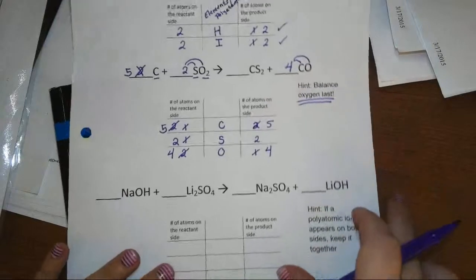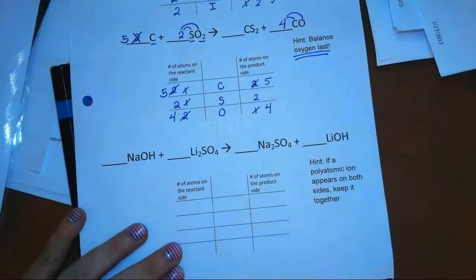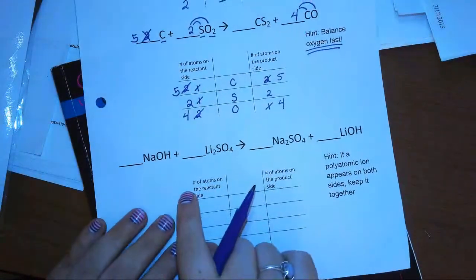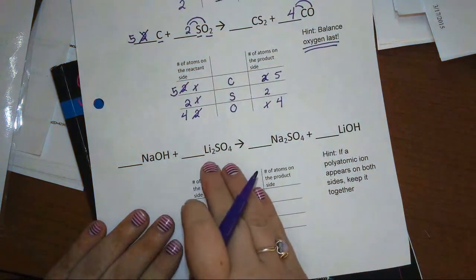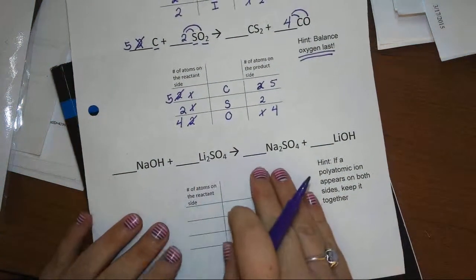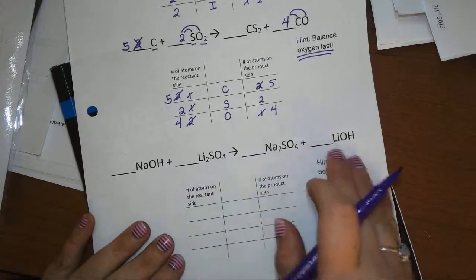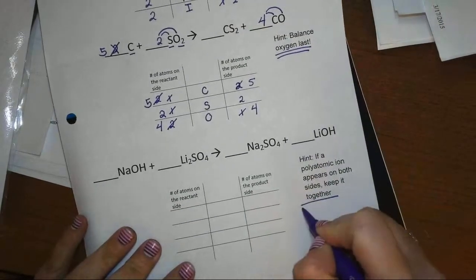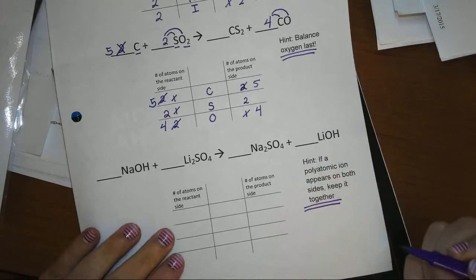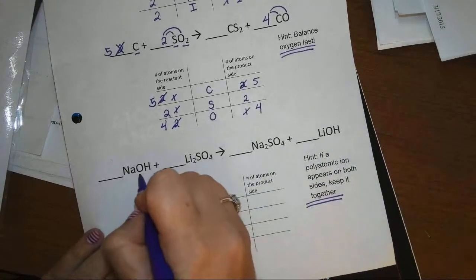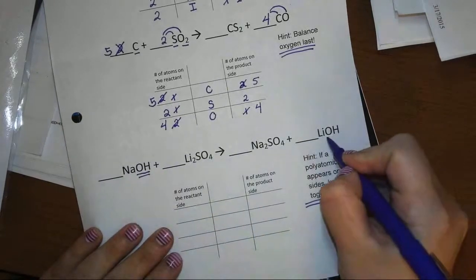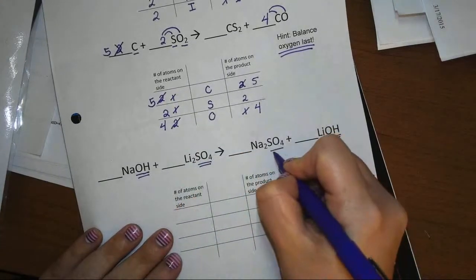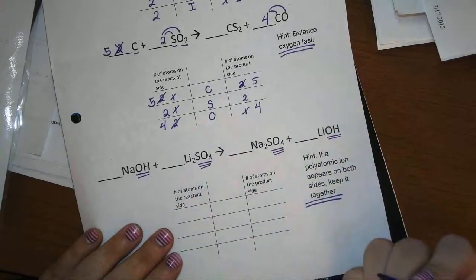So the last problem on this front side of the sheet is NaOH. So sodium hydroxide with lithium sulfate is going to react and yield sodium sulfate and lithium hydroxide. Okay, so since I have polyatomics and they appear on both sides of the equation, I'm going to keep them together. So I've got hydroxide right here and hydroxide right here. I'm going to keep hydroxide together. I've got sulfate right here and sulfate right here. I'm going to keep that sulfate together.